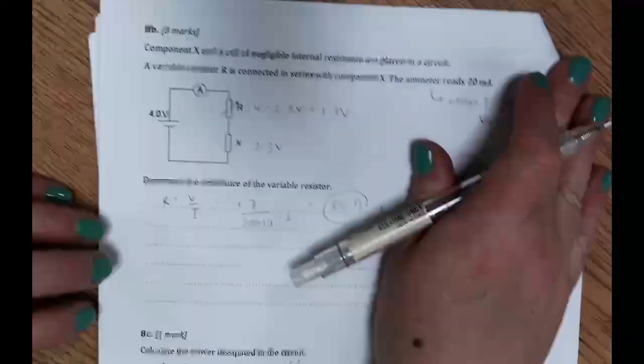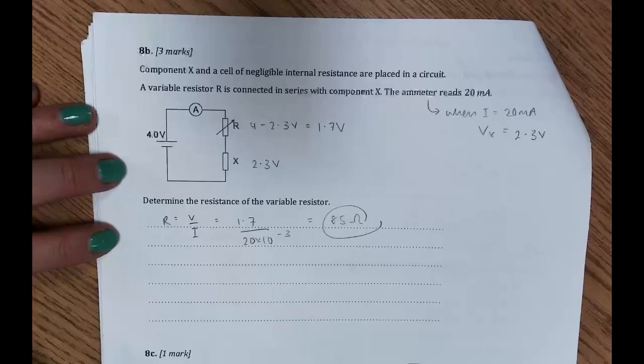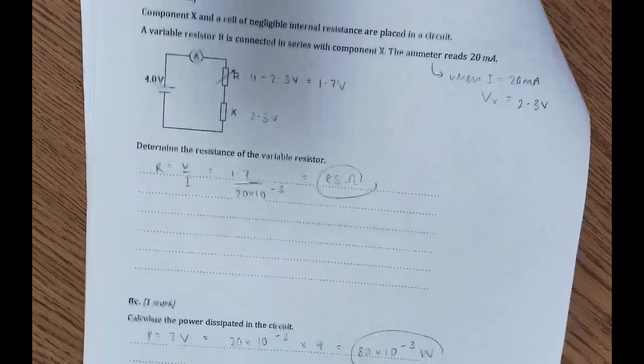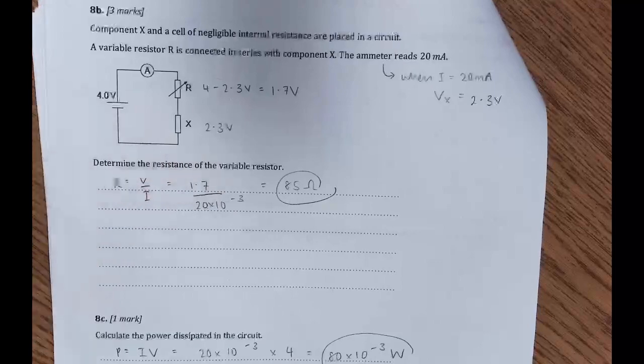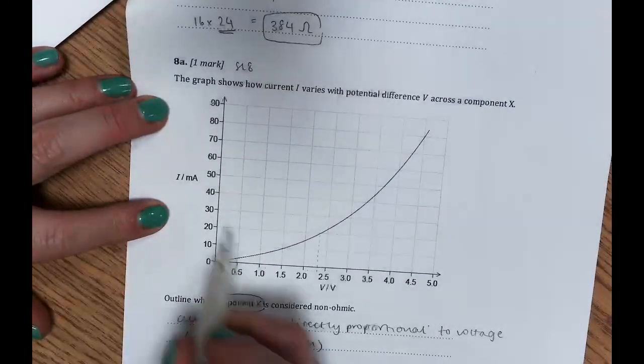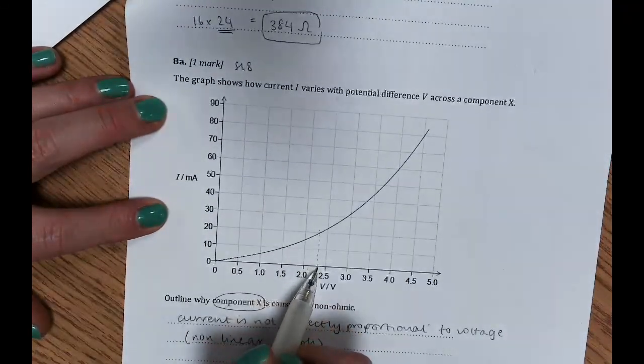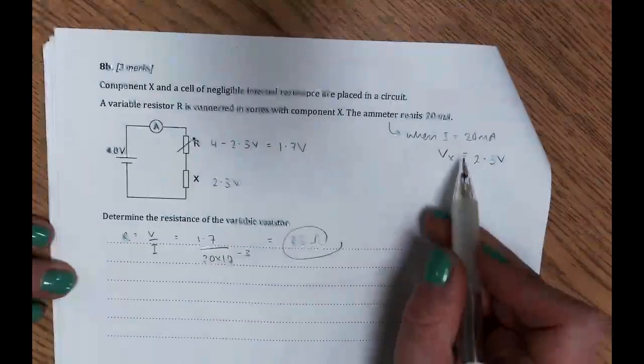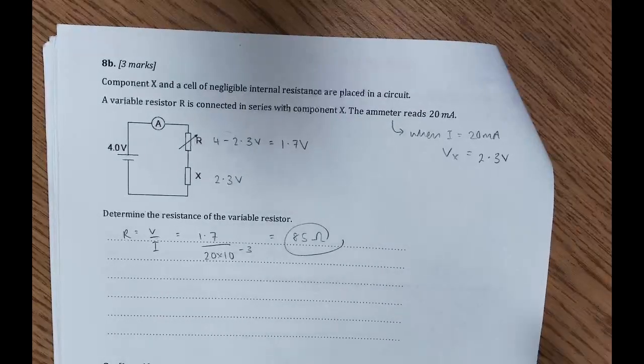In 8B, component X and a cell of negligible internal resistance are placed in a circuit. A variable resistor R is connected in series with component X. The ammeter reads 20 milliamps. So first things first, I have a graph for what the voltage is across X for different current values. So I'm going to go to 20 milliamps, track across, and that corresponds to 2.3 volts. There was a little tolerance there that you were allowed. So I know that when I is 20 milliamps, the voltage across X is 2.3 volts.